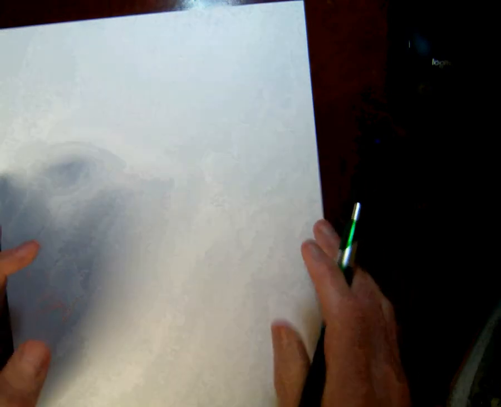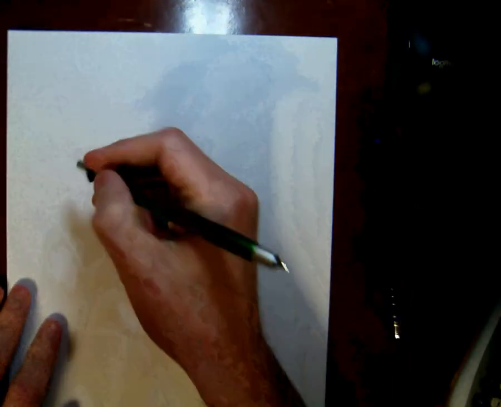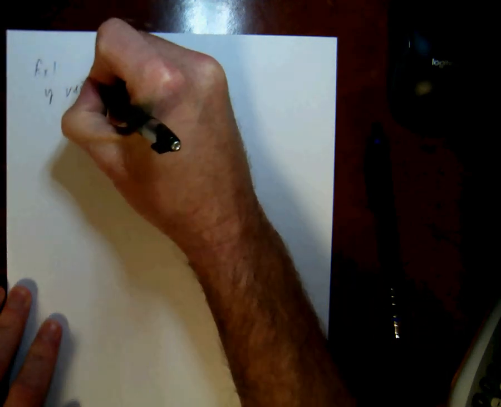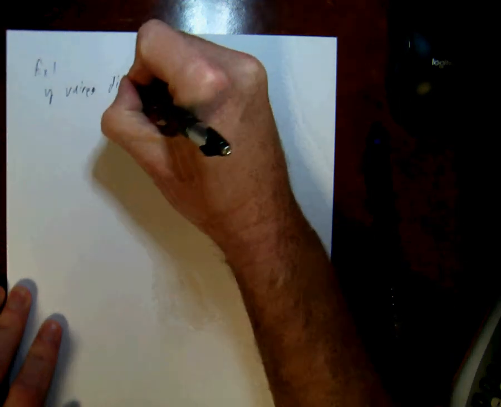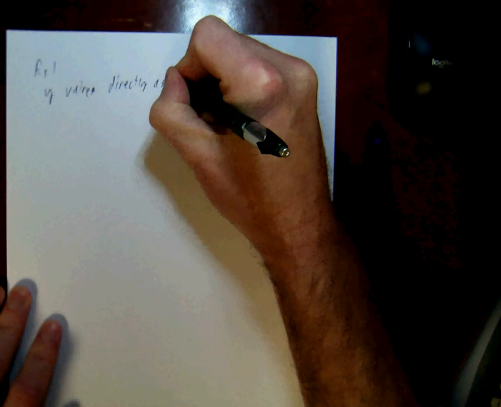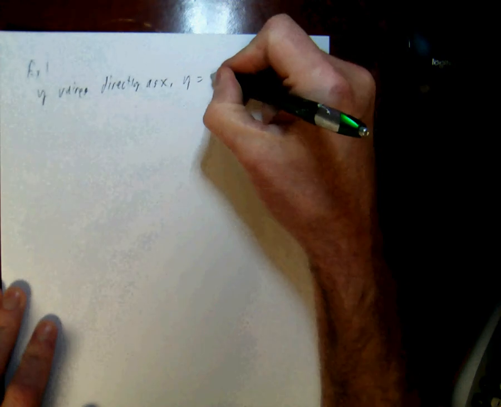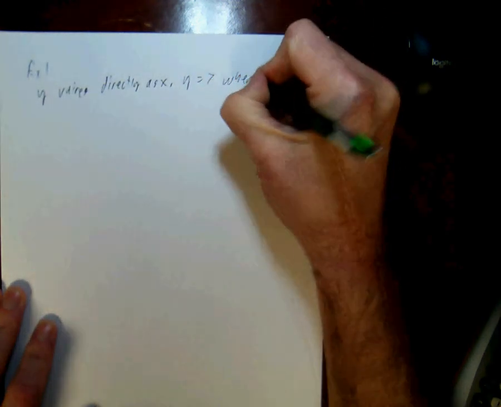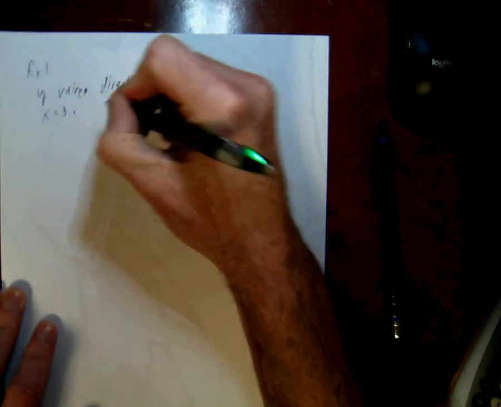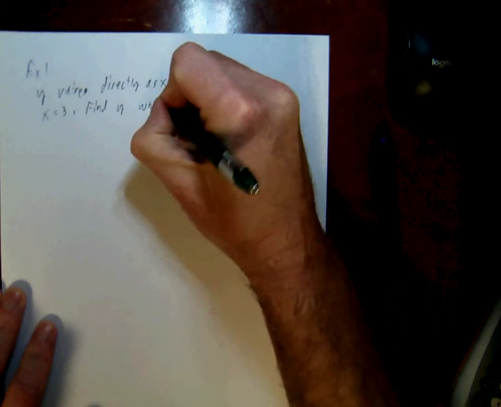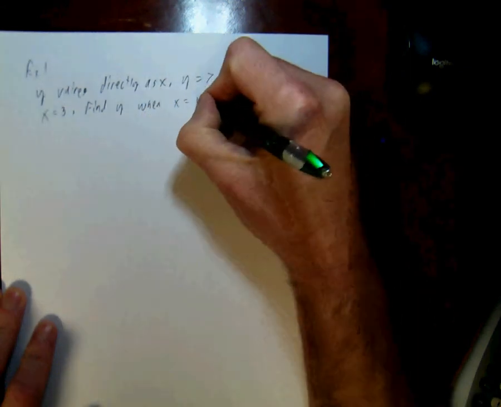First, you basically have three sentences. Right? So everybody write, this is our first example. Example 1 is, I'm going to start off with y varies directly as x. Then I'm going to say y equals 7 when x is equal to 3. And then I'll say find y when x is equal to 5.